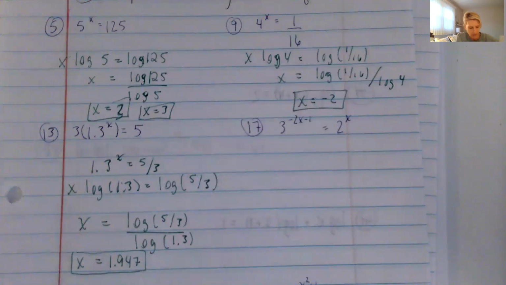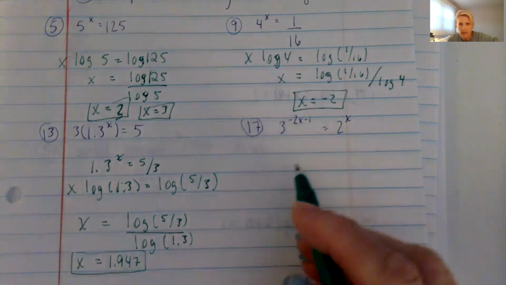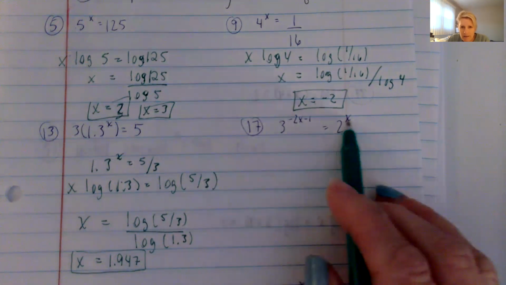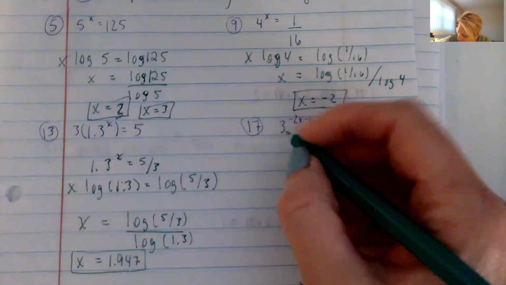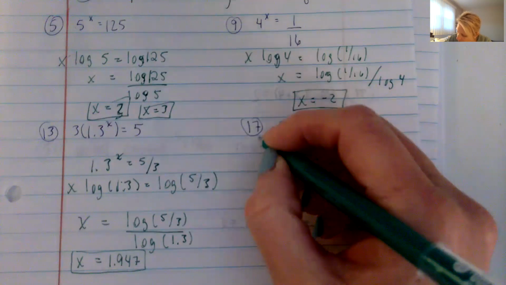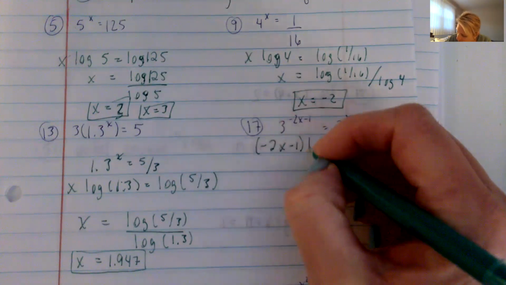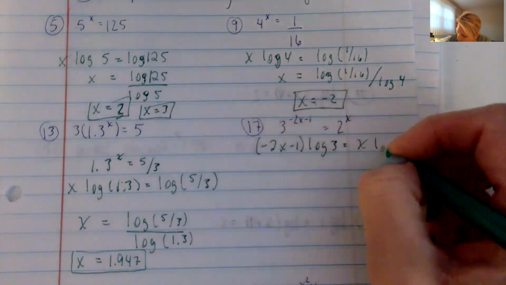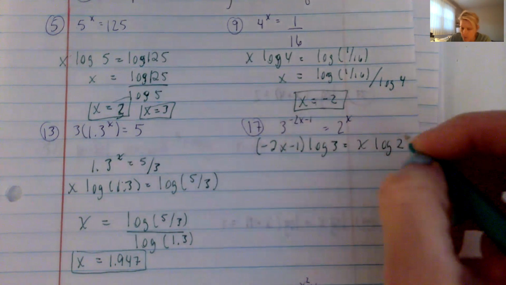Okay, let's look at number 17. We need to take the log of both sides to get our x's down. So we'll have, in parentheses, negative 2x minus 1 times the log of 3 equals x times the log of 2.